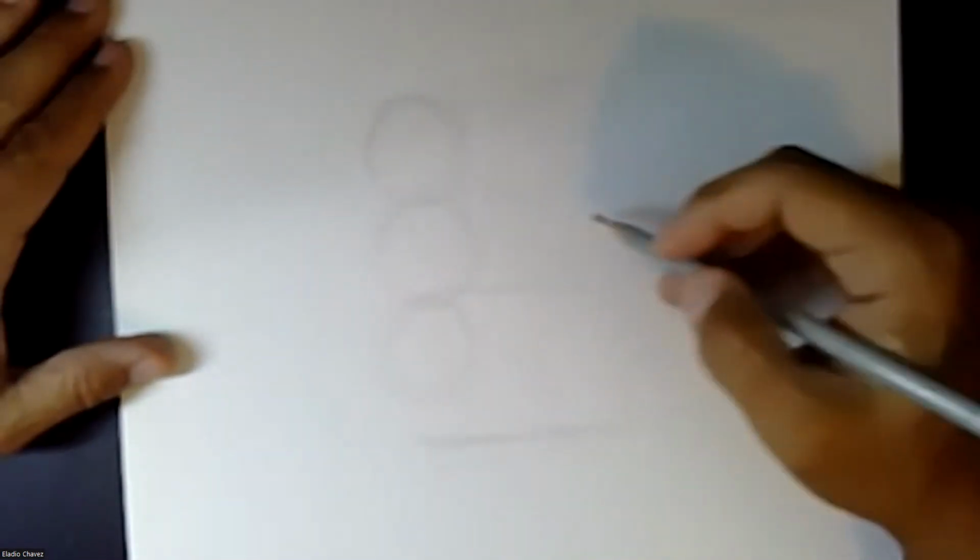And the body's going to be right below that. One more circle. I'm going to draw three circles and a half. Another half circle down here. So I have the head, the neck, and the body, which is a circle and a half. That's what I have. I didn't actually draw it out that well, but we'll do that.